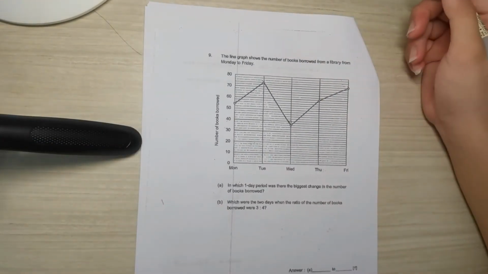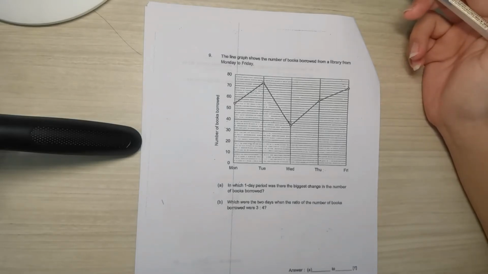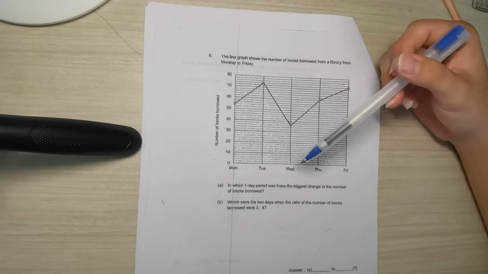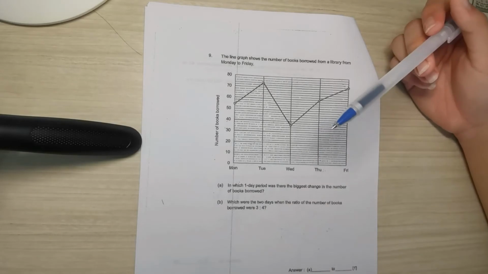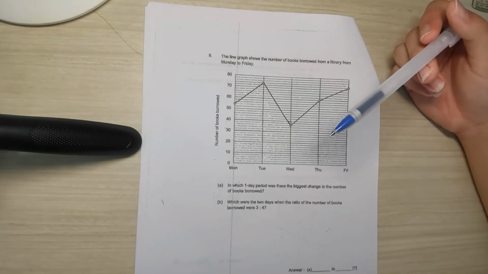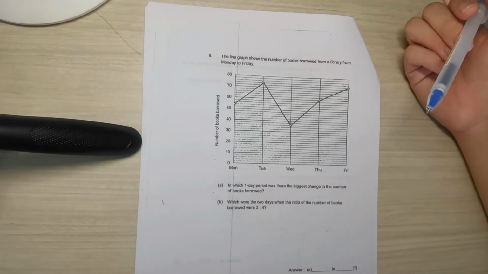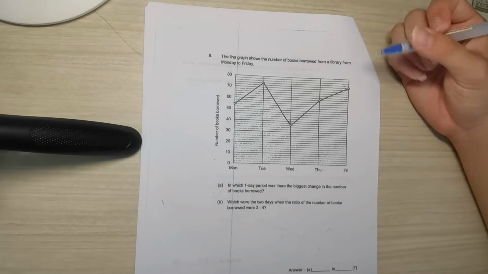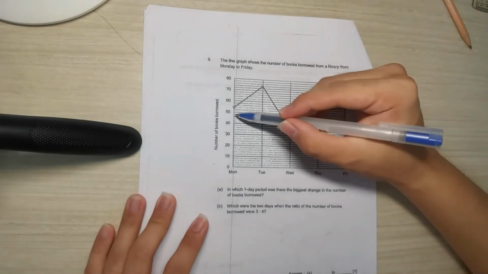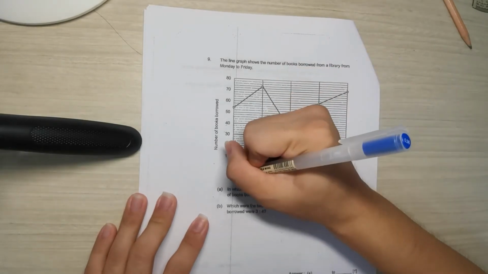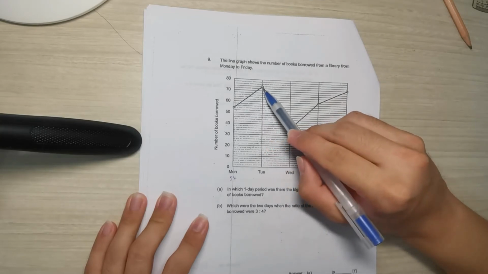The line graph shows the number of books borrowed from a library from Monday to Friday. So part A, in which one day period was there the biggest change in the number of books borrowed? Part B, which were the 2 days when the ratio of the number of books borrowed was 3:4? So first thing, please go and label your numbers. So 50 here, 52, 54. So 70 is here, 72, 74.